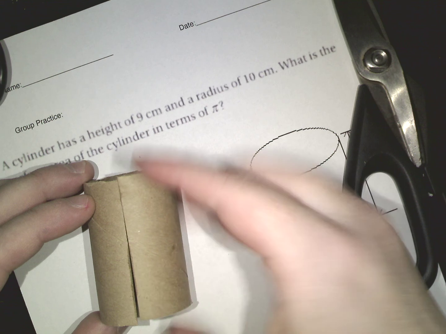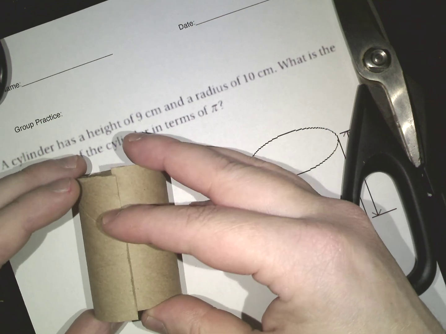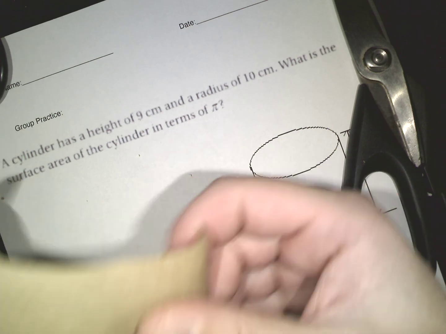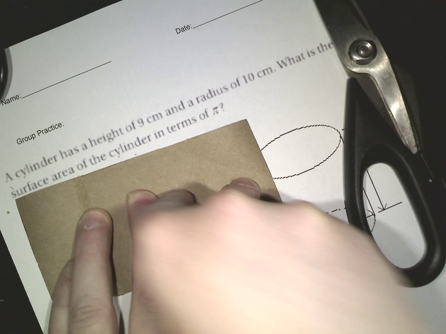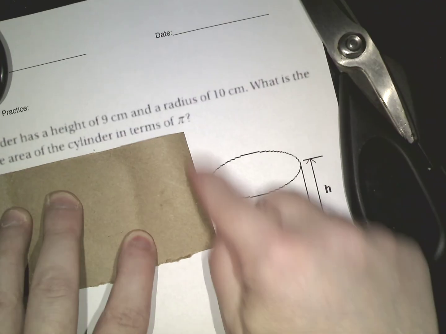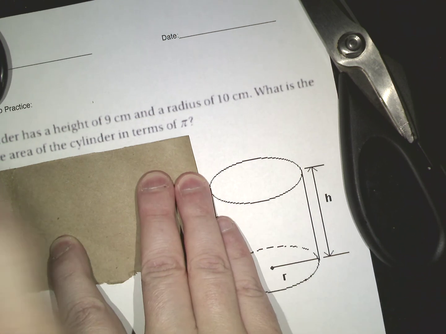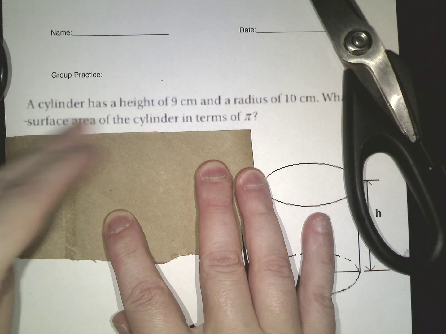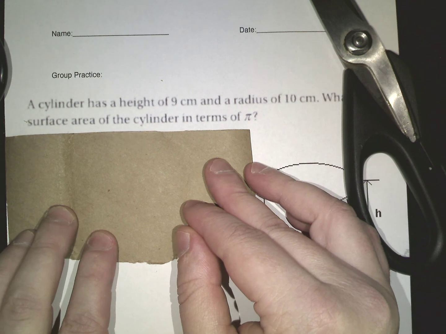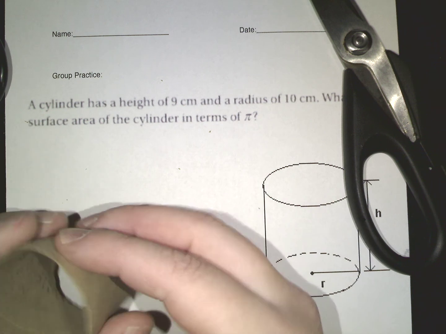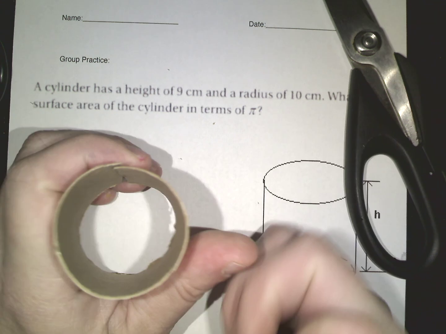Now I know this length that I just cut is h, height. But what is this length? I unfold it and I get a particular shape. I get a rectangle. My rectangle has a height h. But what is this one here? Okay. Well, I know what that is. Look at this. What shape is this? This is a circle, right?